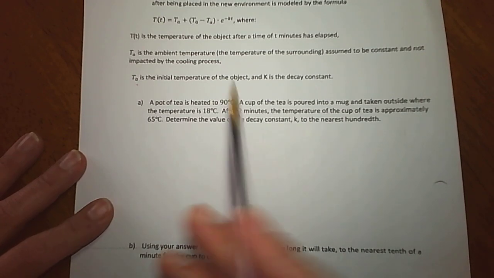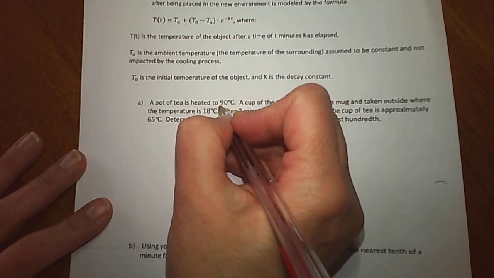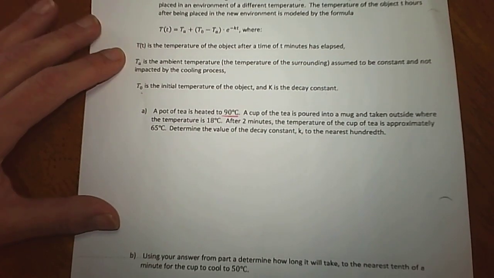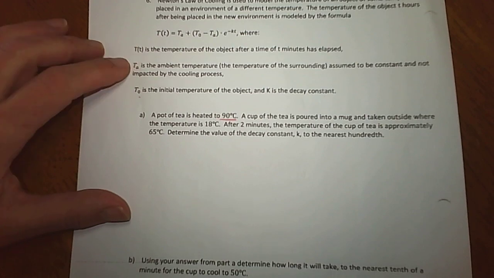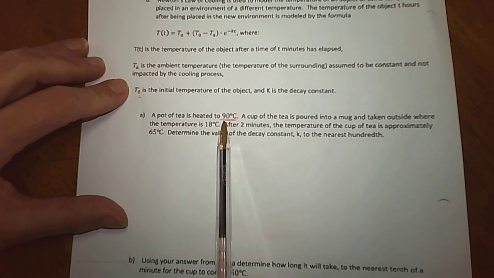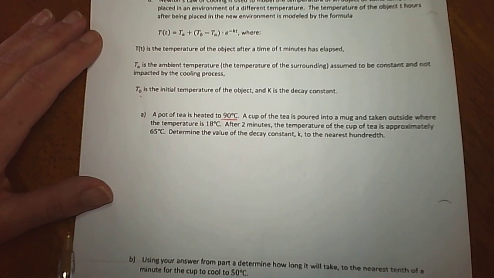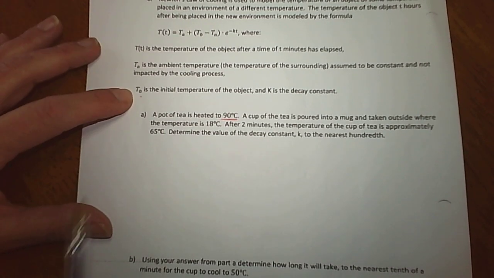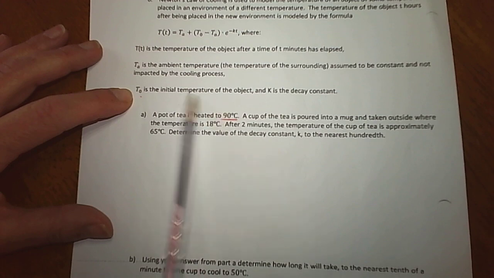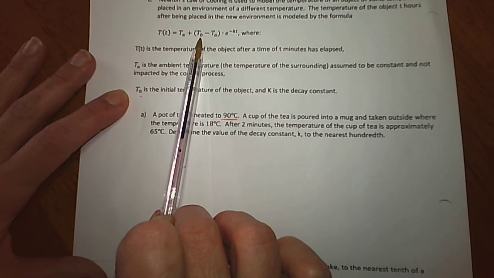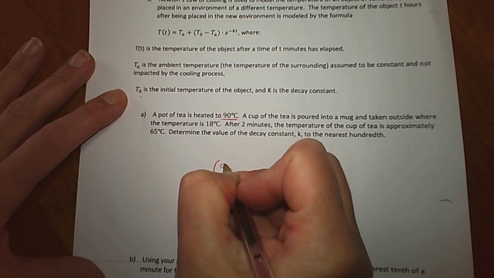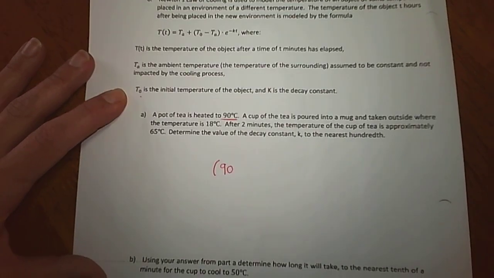All right. The pot of tea is 90 degrees. Now, let's look at these 3 things. Take a second. Which one of these 3 do you think 90 degrees is, if that's the pot of tea? Okay, good. T sub 0, the initial temperature of the cup. So I'm going to put 90 where T sub 0 is, right after the parenthesis.